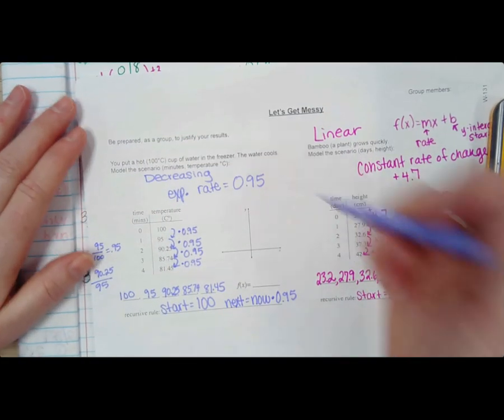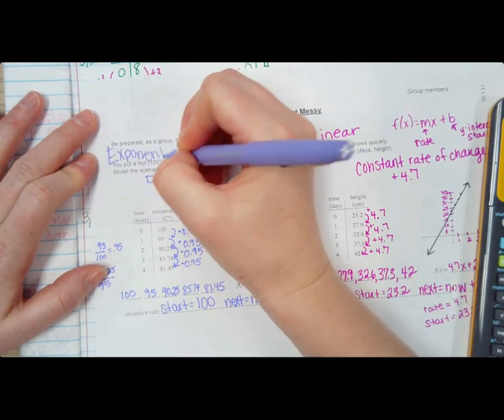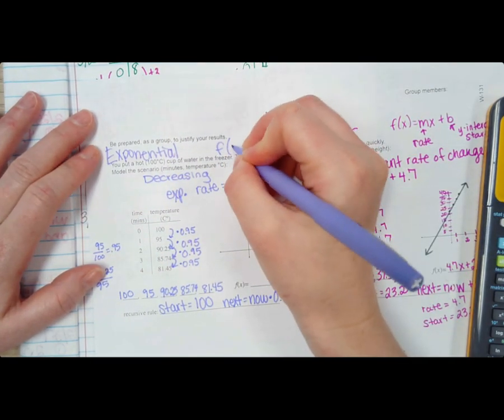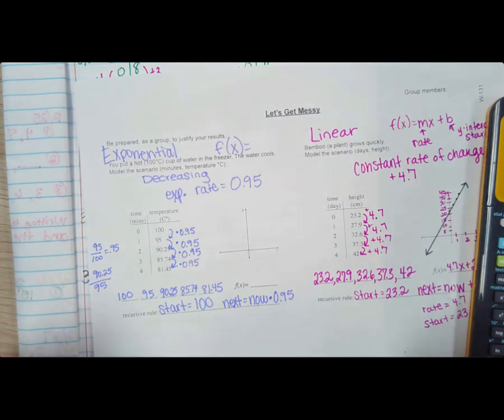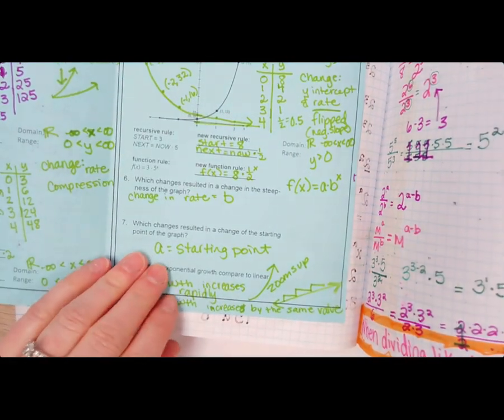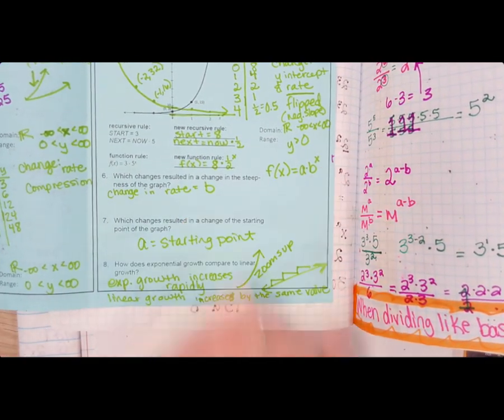So we know that this is exponential. What does the general equation look like? F of x equals... Let's see. We wrote it down on this. F of x equals A times B to the x.